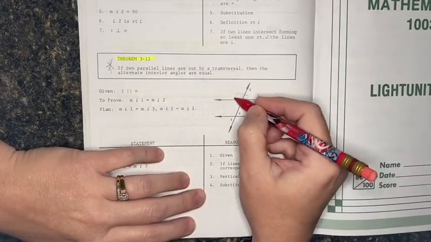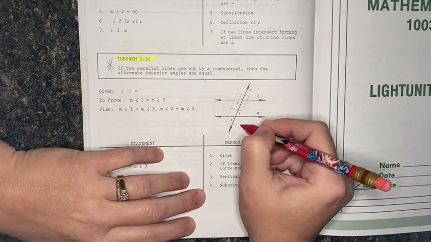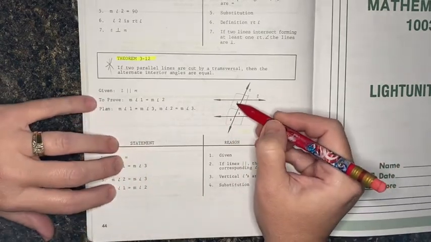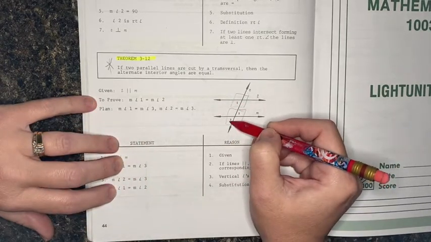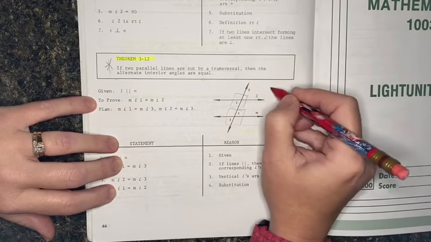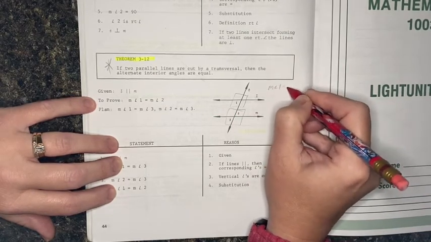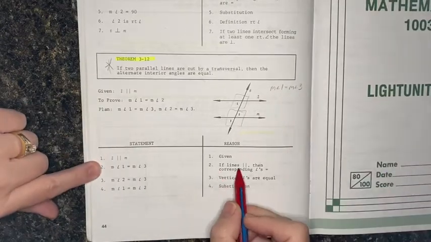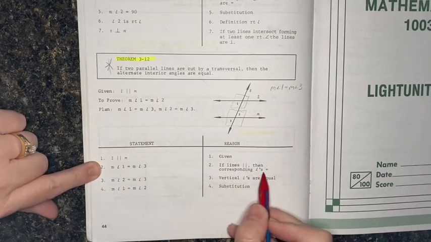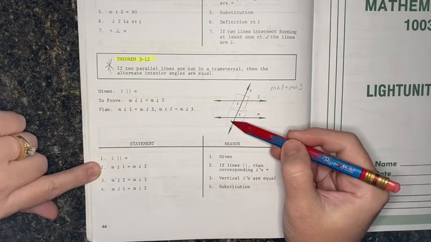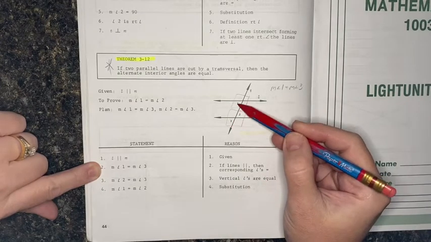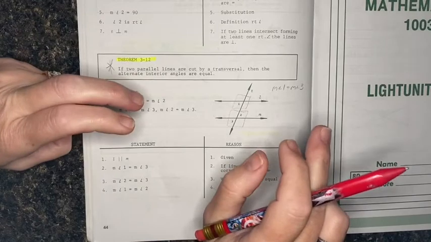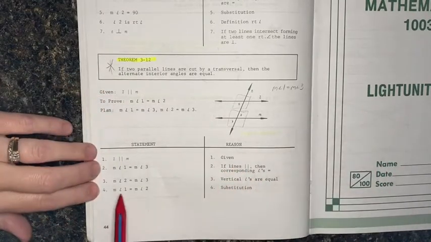And here's how. If you have your boxes here, angle 1 and angle 3 are equal, right? The measure of angle 1 is equal to the measure of angle 3 because, and I think it's right here, if lines are parallel, then corresponding angles are equal, right? And these angles correspond. They're both in the same part of their box, right? Okay, then the next step is here.